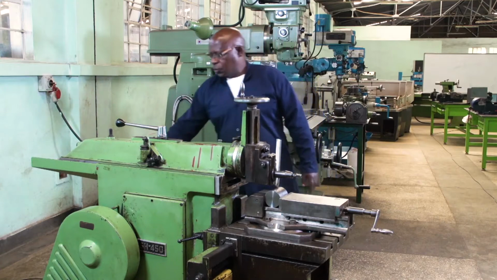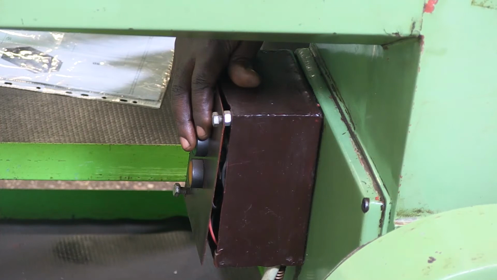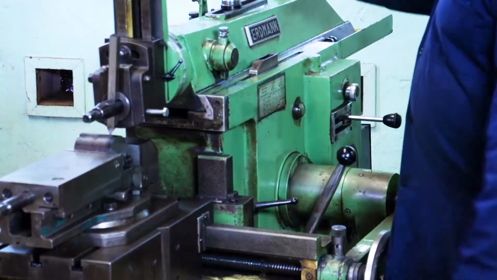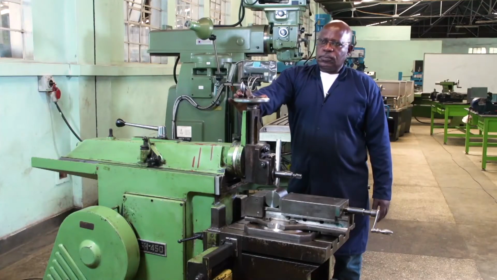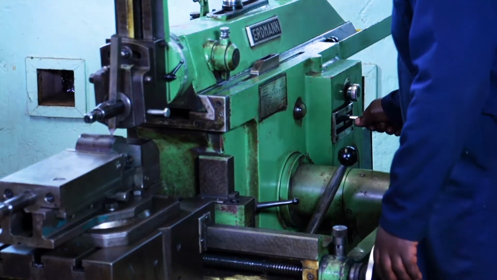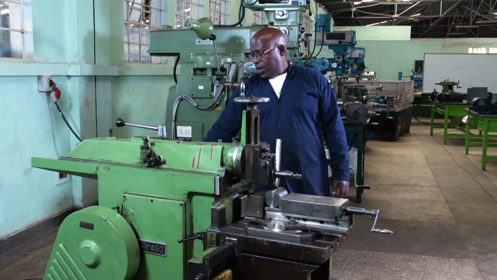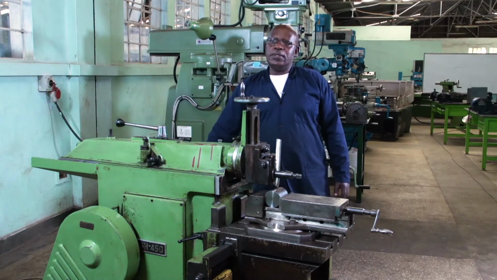First of all, switch on the machine and set the cutting speed. Now I have set the third speed.